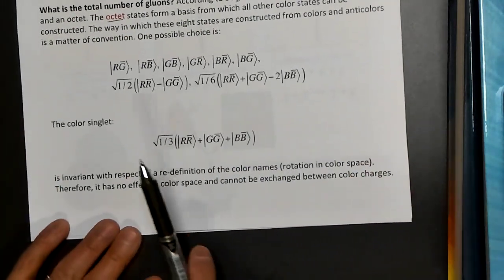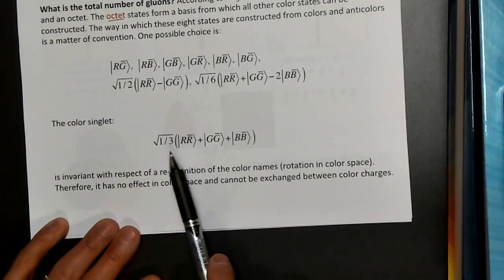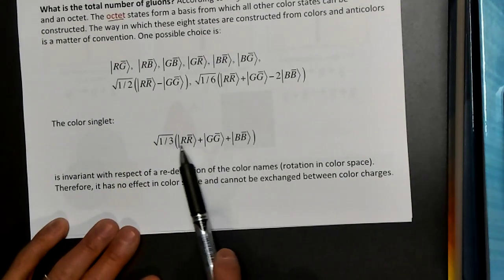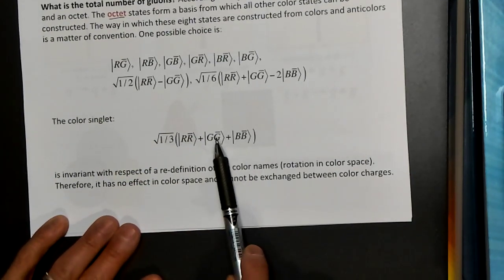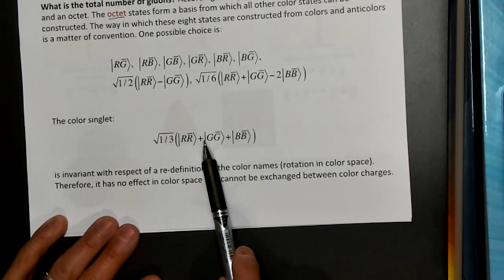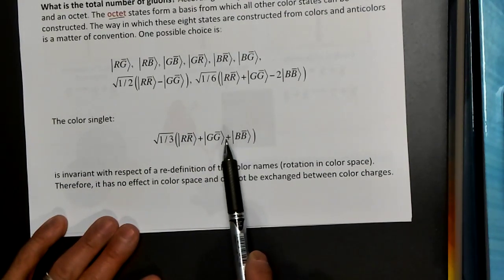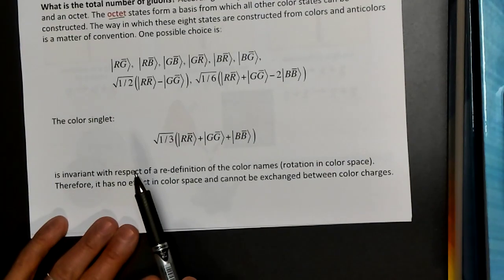You can also make a color singlet object, which is not one of the gluons: the combination red with anti-red plus green with anti-green plus blue with anti-blue is what you call a color singlet.